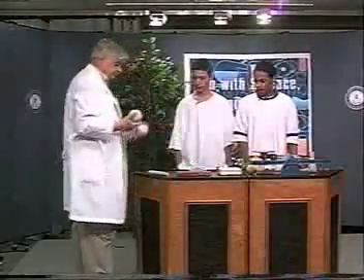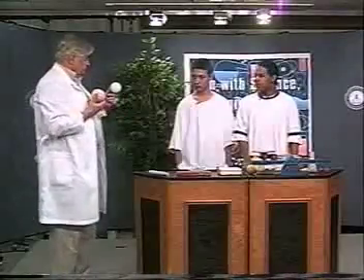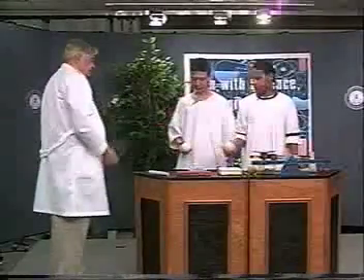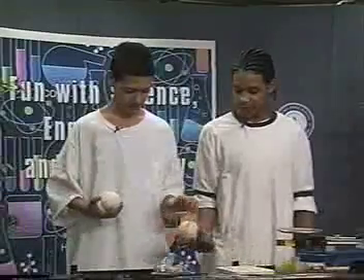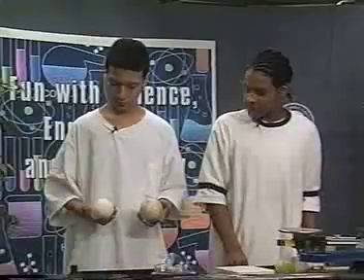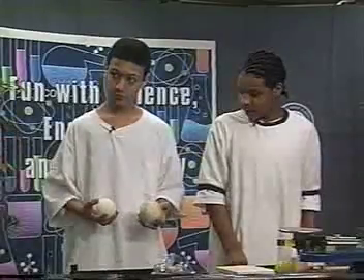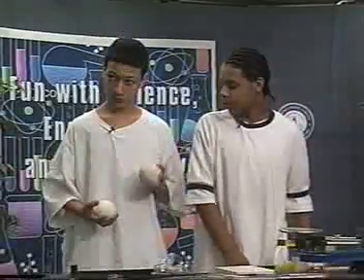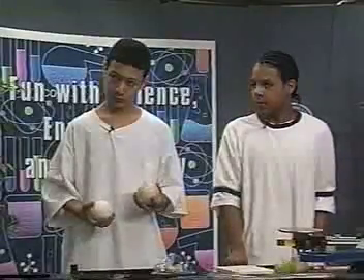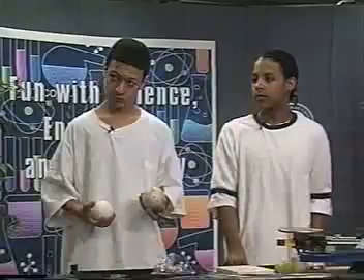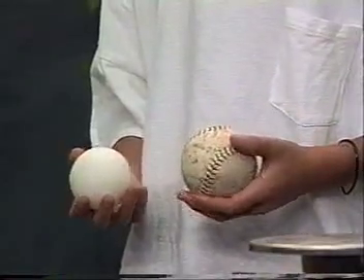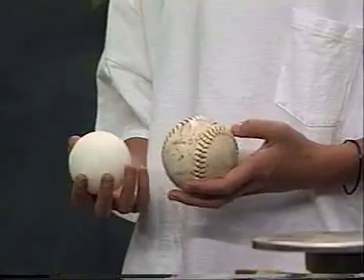Now, two balls. I'll let him hold both of them because I'm going to ask him questions about both of them. Which one's the heaviest? The softball. Which one do you think you could throw the fastest? The softball. Can you make it go the fastest? Do you think so? Yeah.